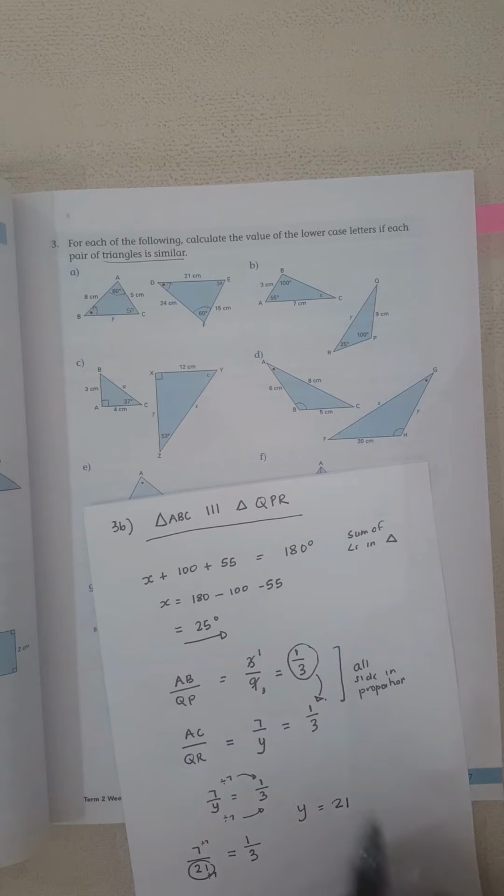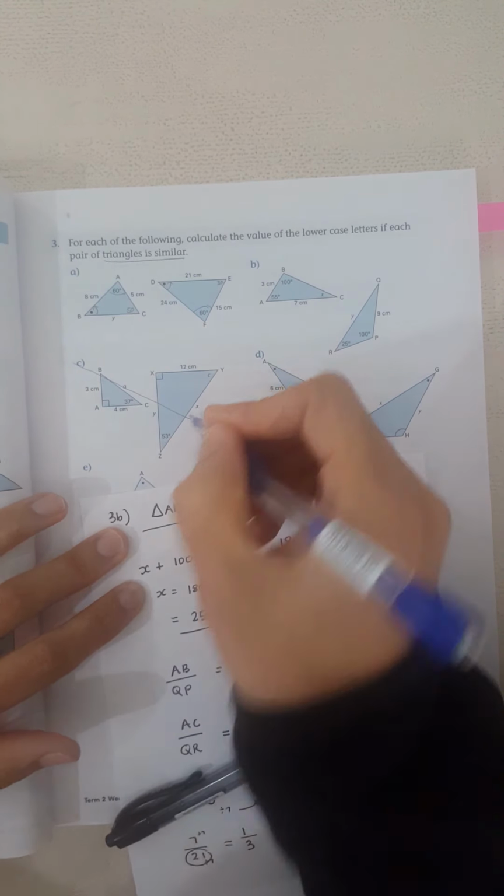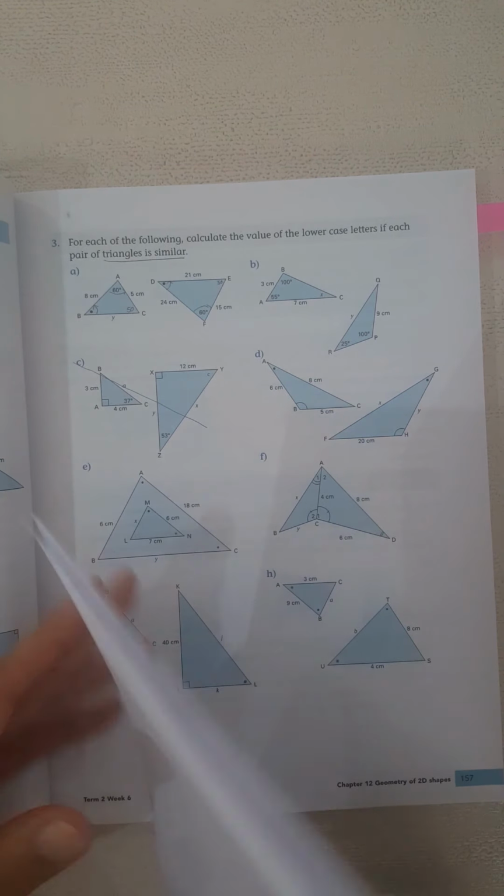Now this one here, leave this one out, right? 3c. Sorry, I should have told you all that before. It's Pythagoras theorem and we haven't done Pythagoras theorem. Okay, so we're not going to do that.